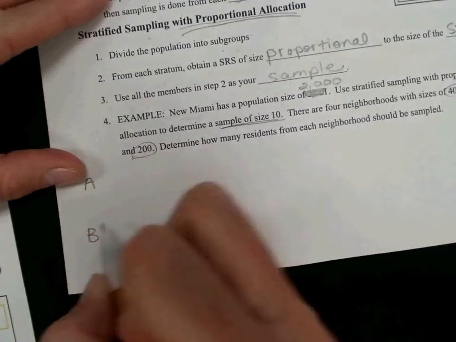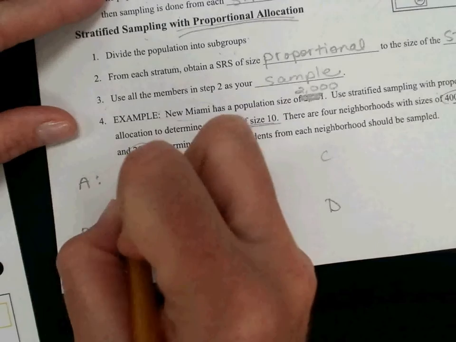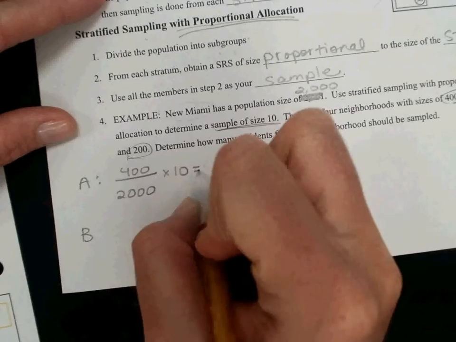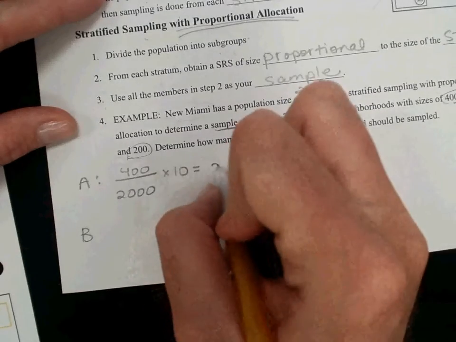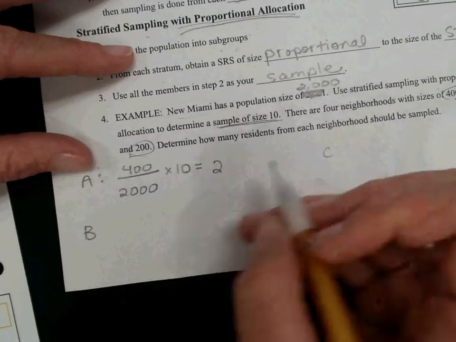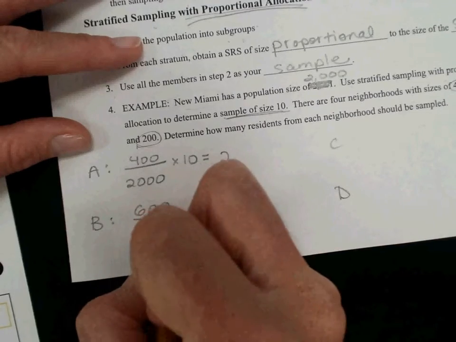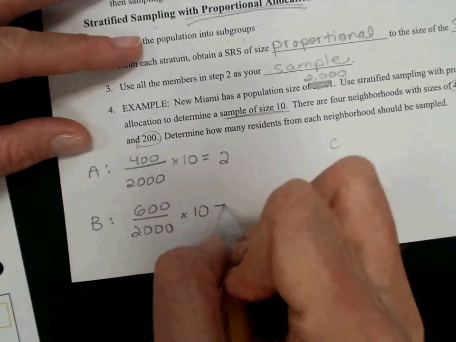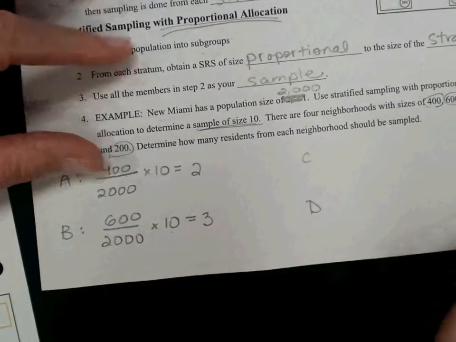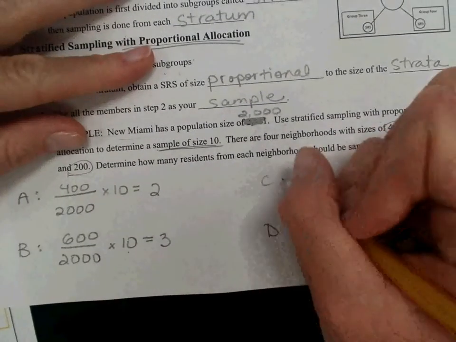So the way that we do that, let's call these neighborhoods A, B, C, and D. So for neighborhood A with 400 people, we'd make a ratio to the total population and then multiply by the sample size. Working that out, we get a sample of size 2 from the neighborhood with 400. And then with 600, again, we make that ratio, multiply by the sample size, which gives us 3 votes from the neighborhood with 600.